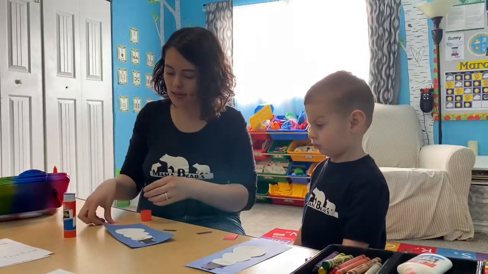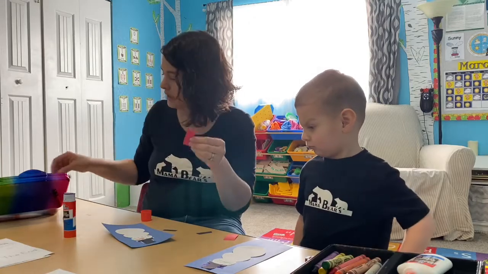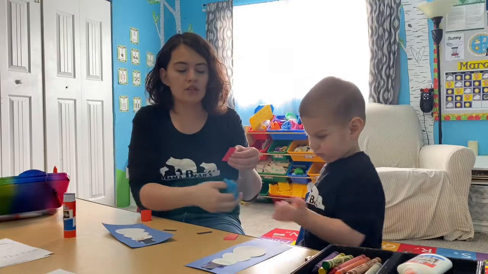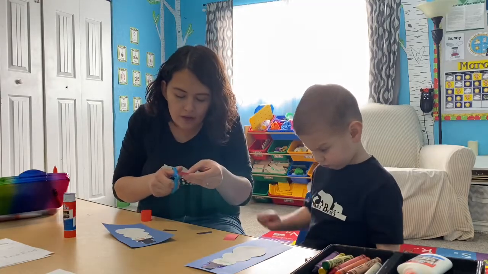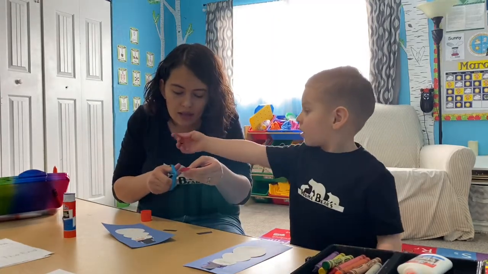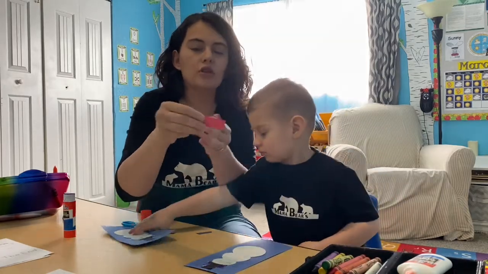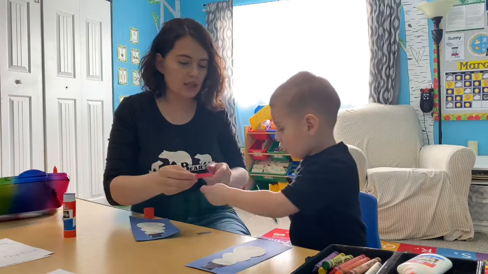Okay, the next step is to take your red piece. We want to make a scarf with the red piece. So what you're going to do is take it and cut little lines out of one side so it kind of frills out. Let me show you close. Okay, just like that. Hold it.